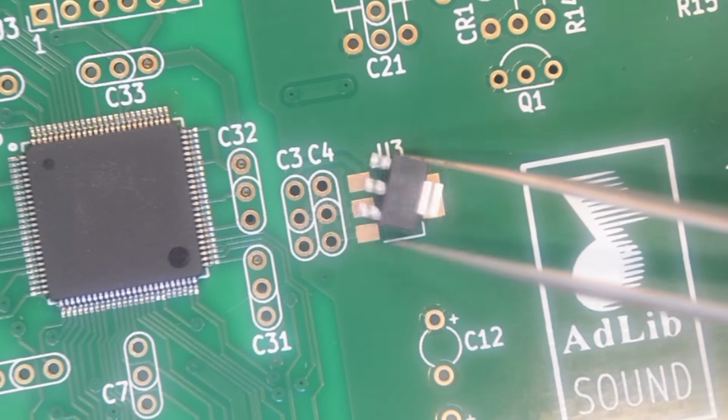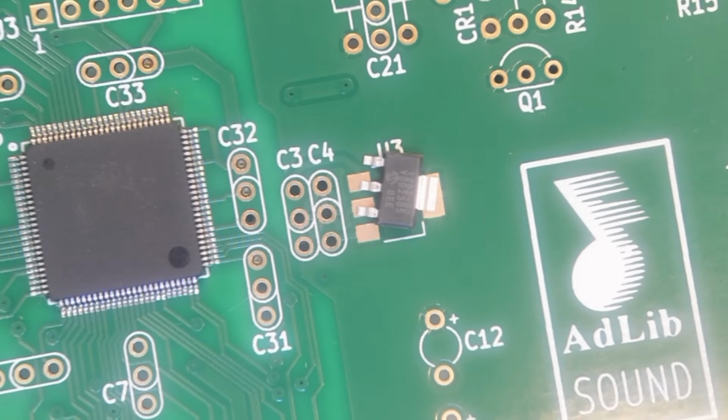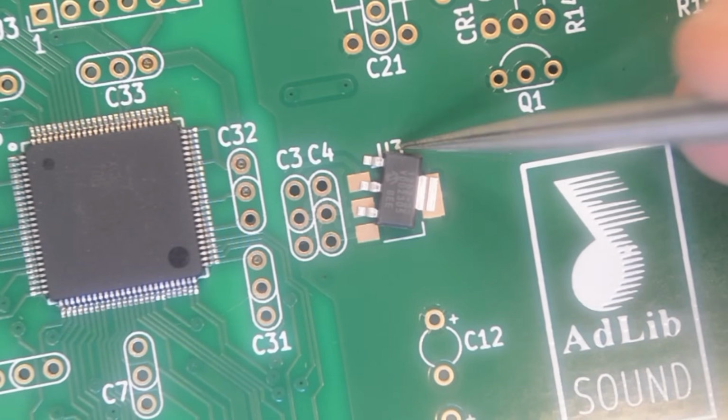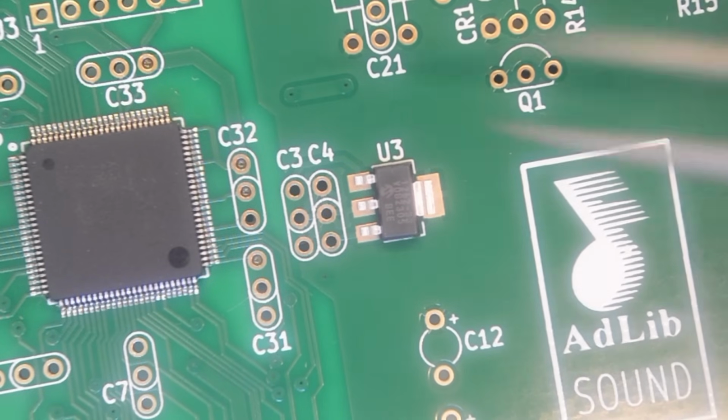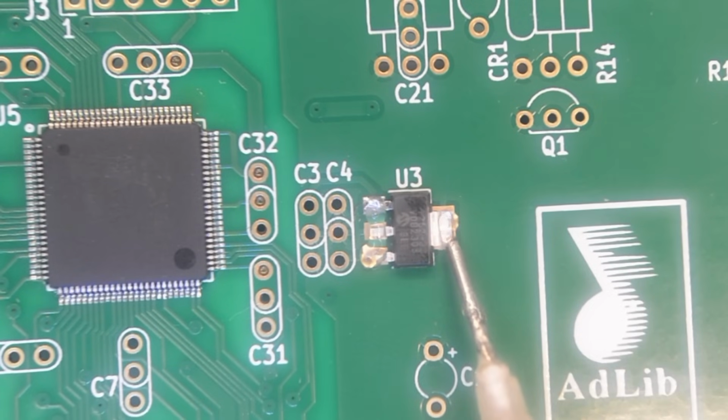And our next component is this voltage regulator. These are the only two surface mount components. And same thing here, I'm gonna have to align it off camera, because I only see the board from a really weird angle. Using flux on the voltage regulator isn't really necessary. But since I have it on the bench next to me, I'll use it.